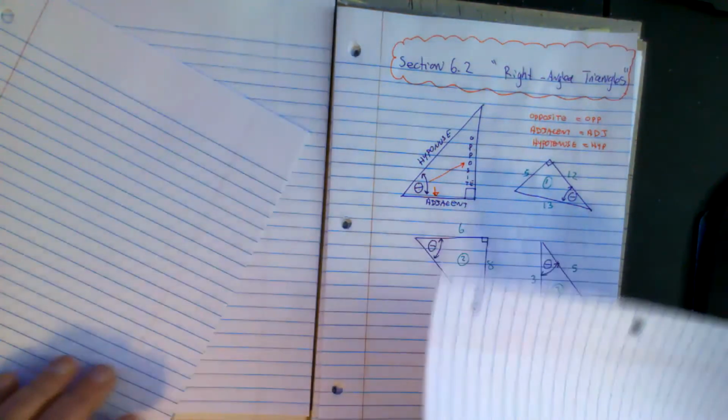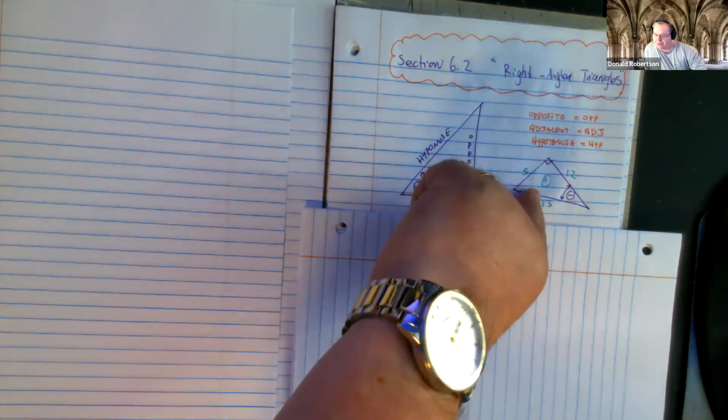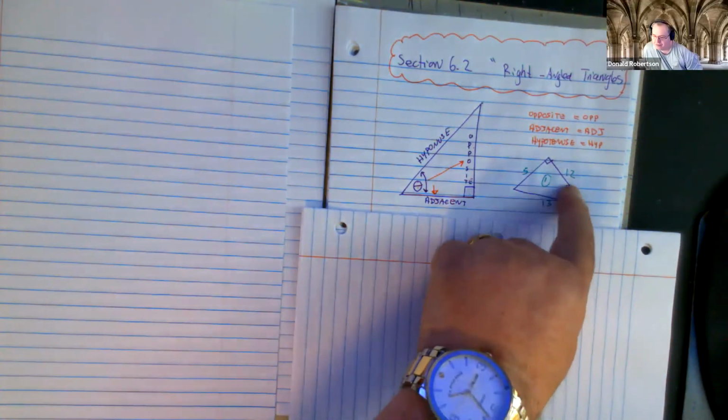Which one is 13? Opposite, adjacent, or hypotenuse? What is 13? Hypotenuse. Agreed. Hypotenuse is the long sloping one. You can also notice that it's opposite the right angle, isn't it? Okay. Which one of those two is the adjacent? 12. Okay. There's the angle of interest. Adjacent. So obviously that's the other one. Okay.